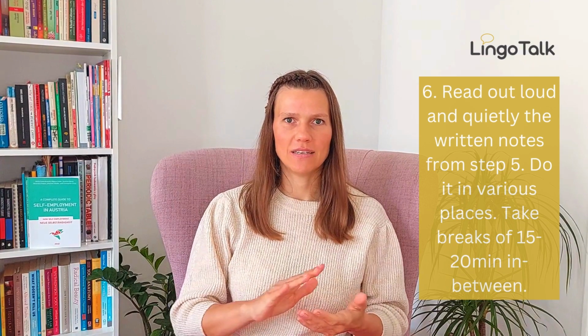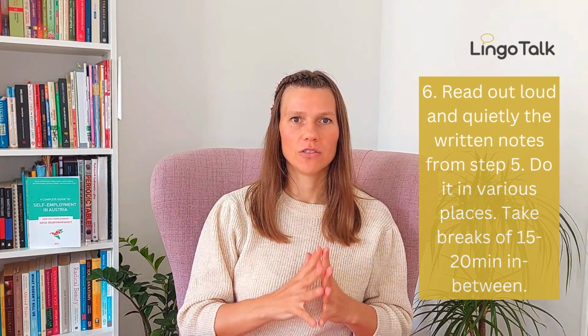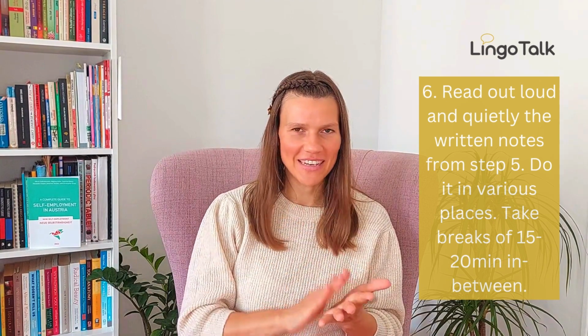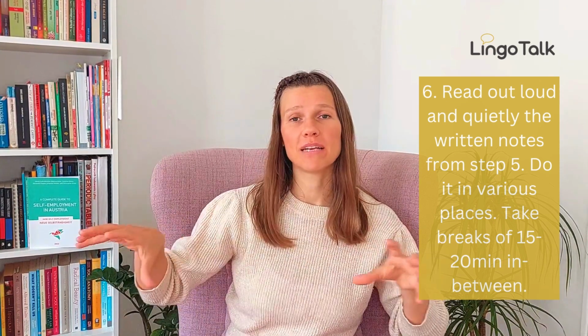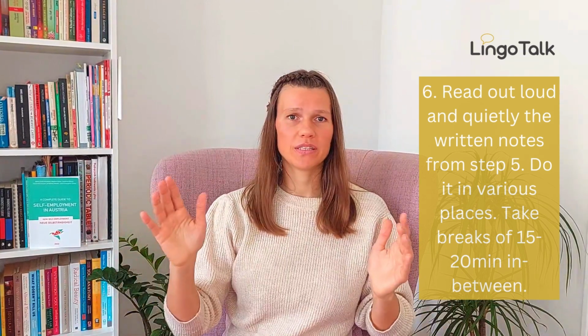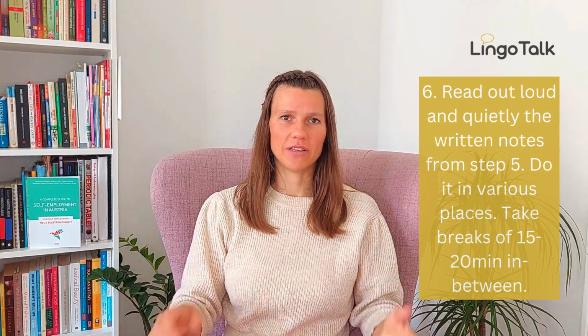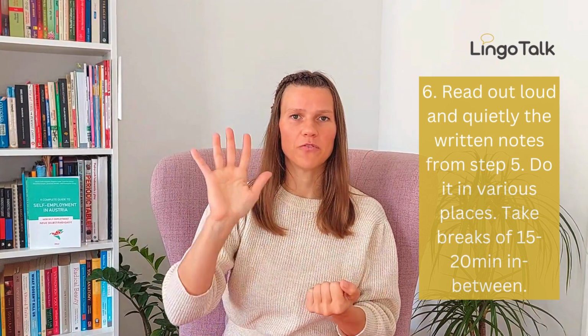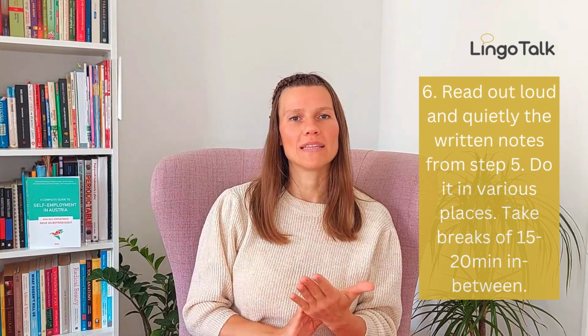There is also a 6th step, an extra step, and that is when you take turns to read the very last text that you have written in different places in your house every 15 or 20 minutes. That means you sit on a sofa in the living room and you read the summary of that video that you have watched in this step number 5. You read it quietly to yourself.